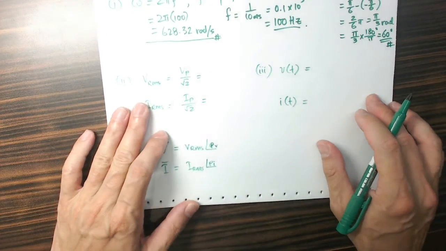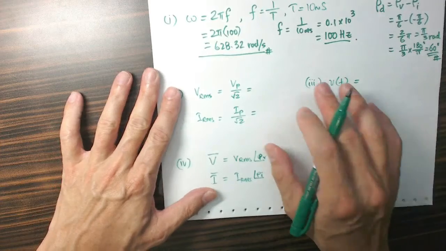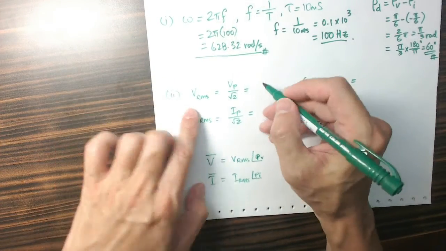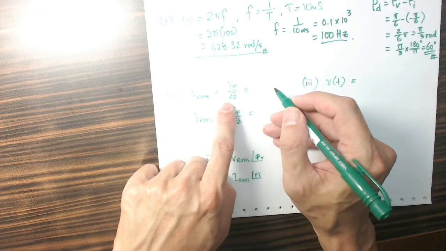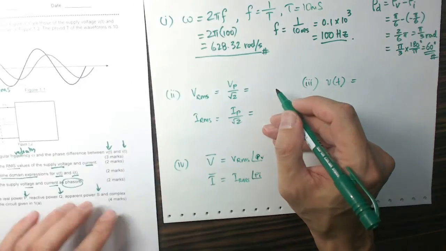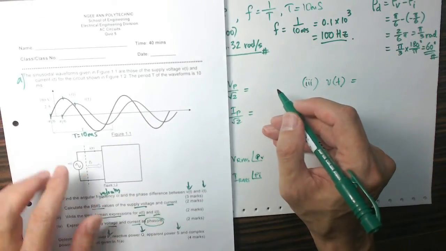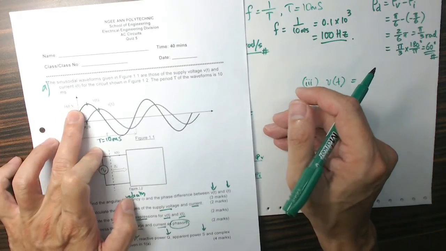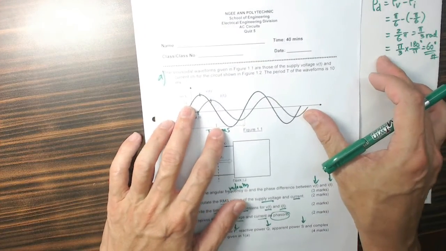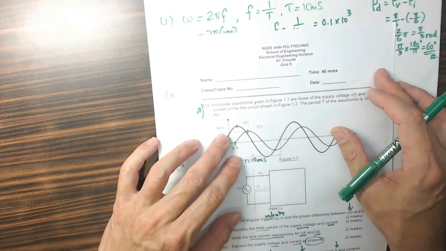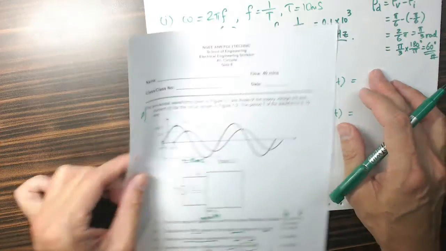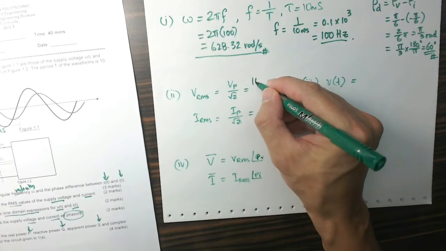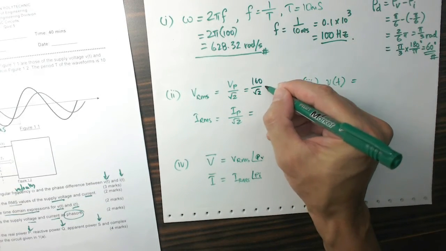Now, next we are asked to calculate the RMS value. Now, RMS value is defined as the peak value divided by root 2. So if I look at the peak value here, the peak value is given as 160, over root 2.